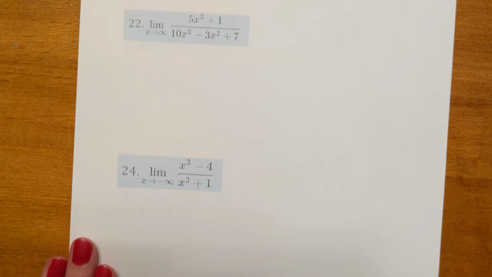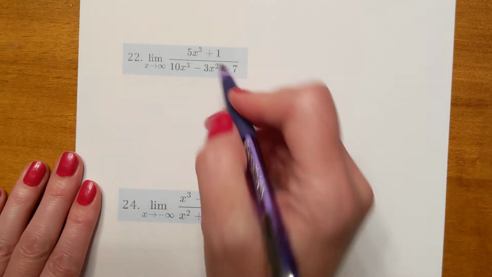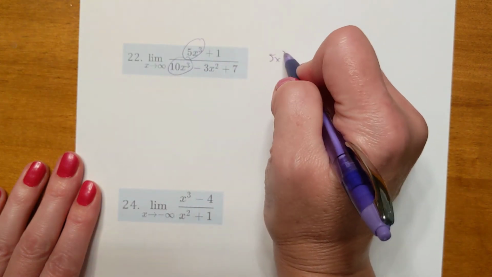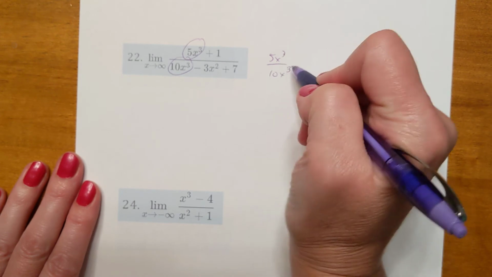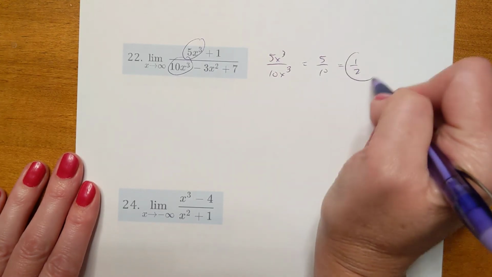All right, so on the next one, again, the quick answer is look at the powers that are the highest. That's the 3s, so it's 5x to the third over 10x to the third. So that makes it 5 over 10, or a half.